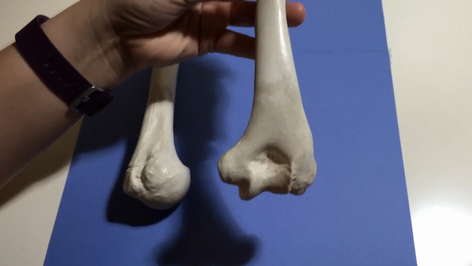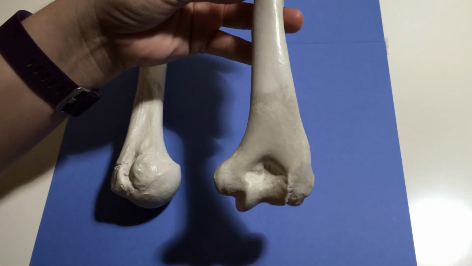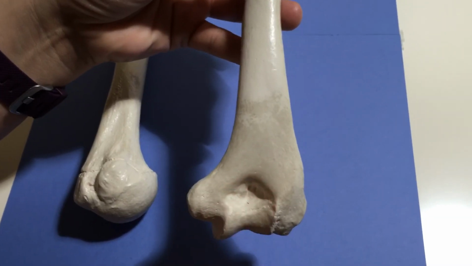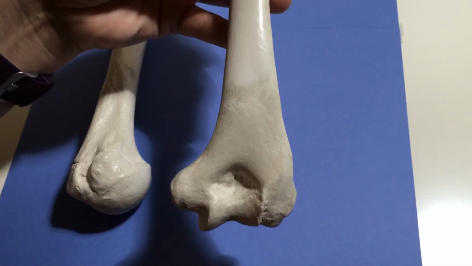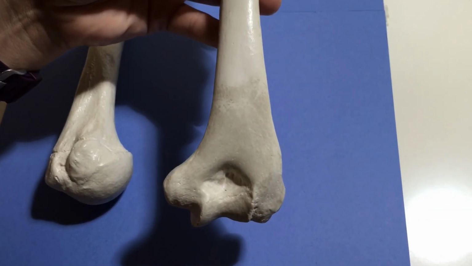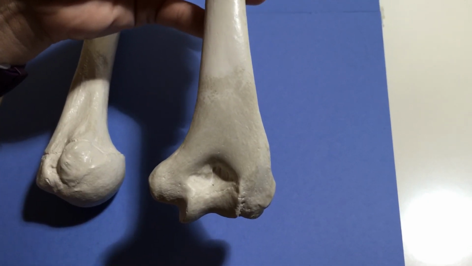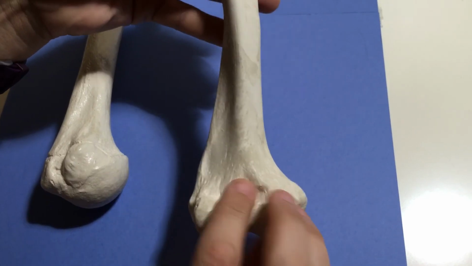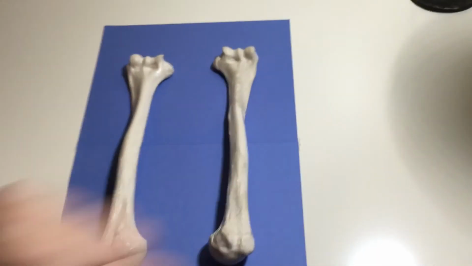Turn the bone over to the posterior side. This is this large indentation. This is the Olecranon Fossa, and it's going to articulate with the Olecranon process of the ulna. And that's it for the humerus.